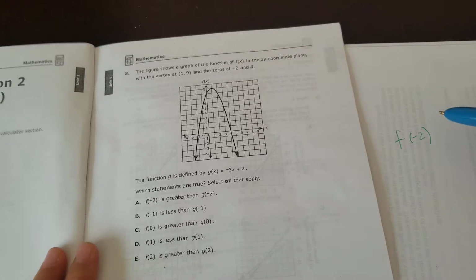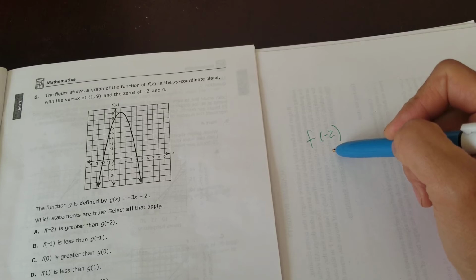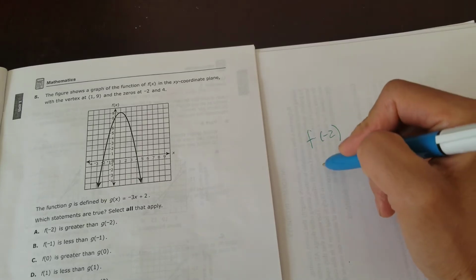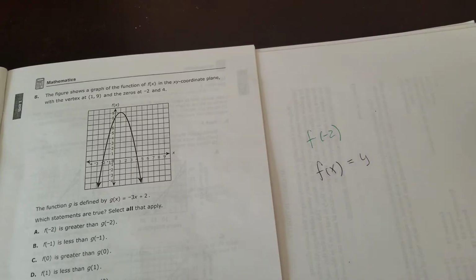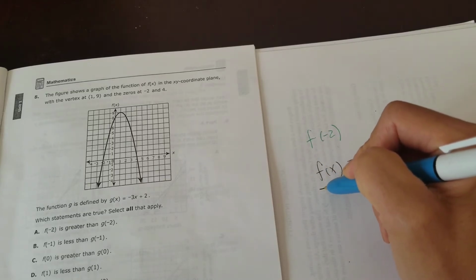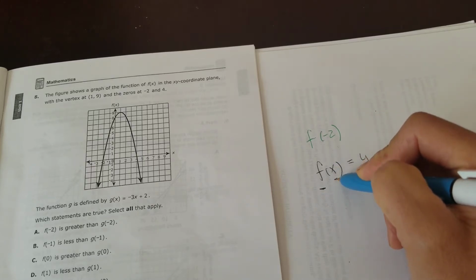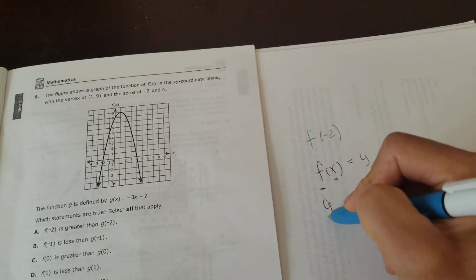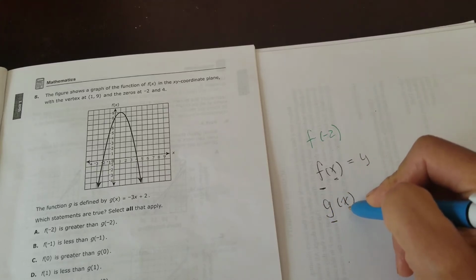In order to figure out the value of f of negative 2, we need to recall the notation of f of x, which is another name for y, but gives us more information about a function. A function name is f, and we focus on variable x. A function name is g, we focus on variable x.